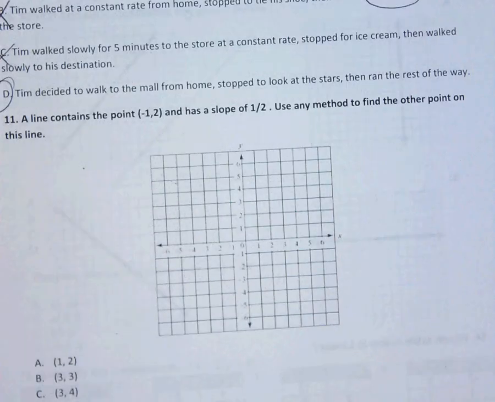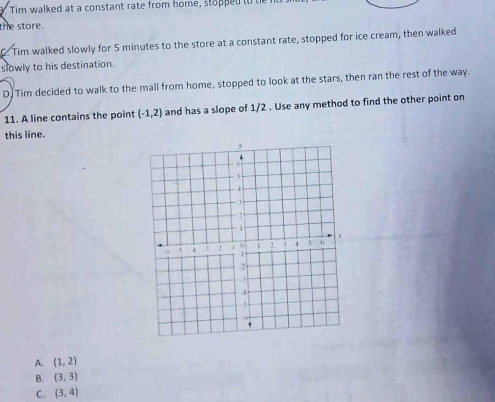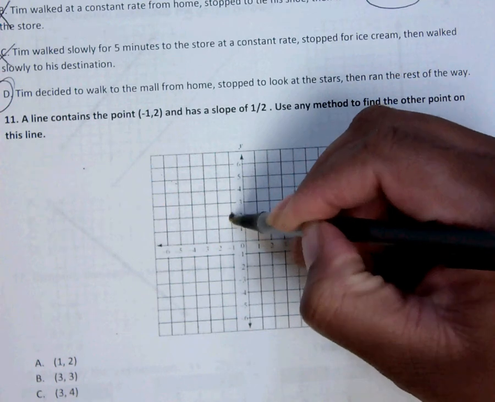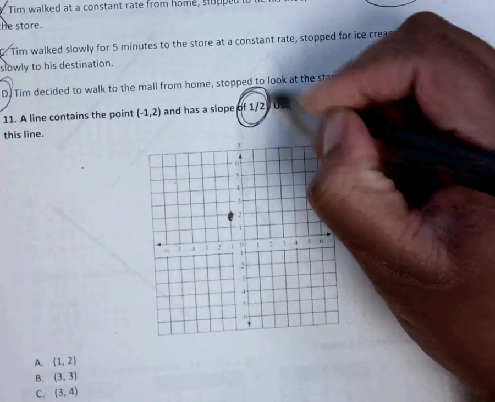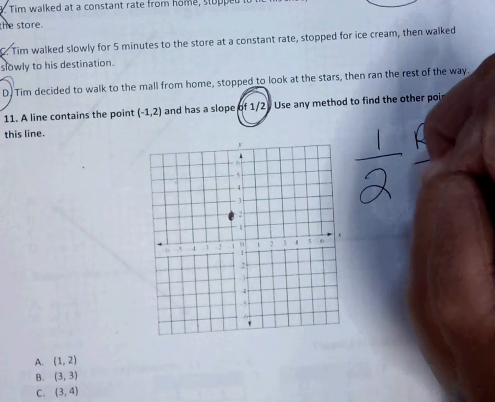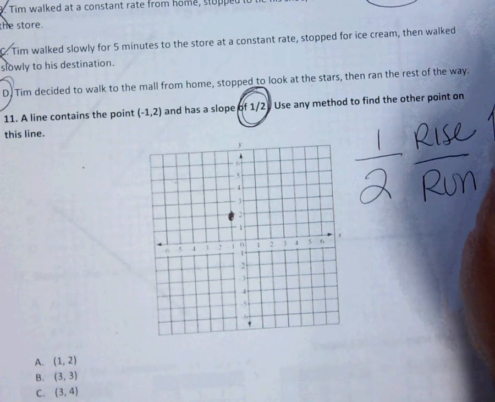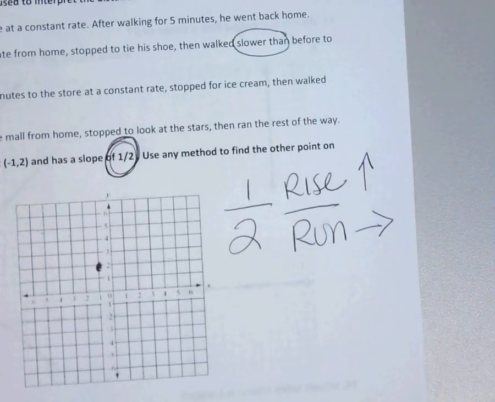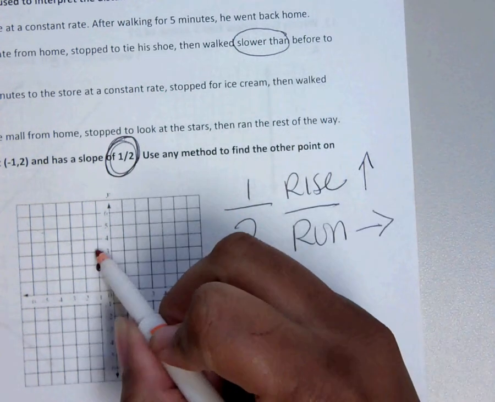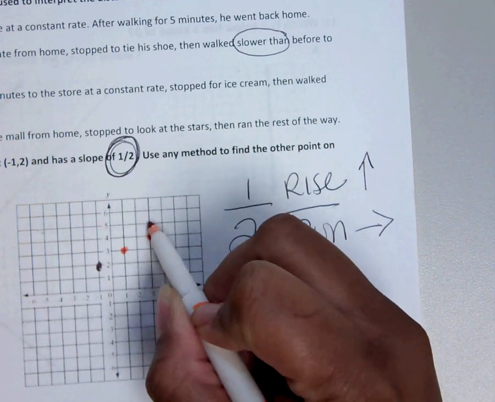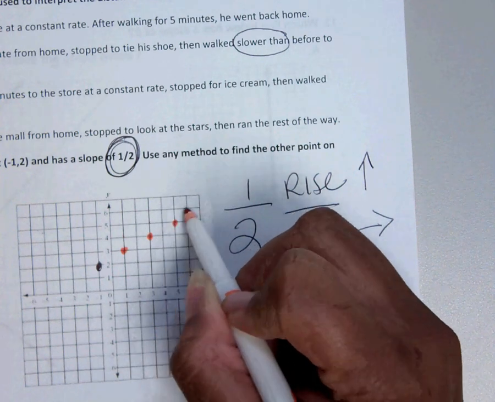Number 11. A line contains the point negative 1, 2. So negative 1, go up to 2. And it has a slope of 1/2. So 1 over 2 means rise 1 and run 2. I'm going to go up and then go right. So I want to know what happens when I do that. So let's do it. Go up 1 and to the right 2. Up 1 to the right 2. Up 1 to the right 2. Up 1 to the right 2.